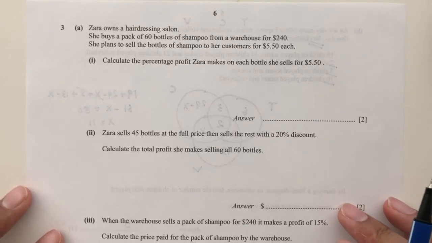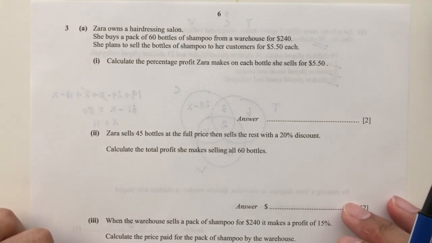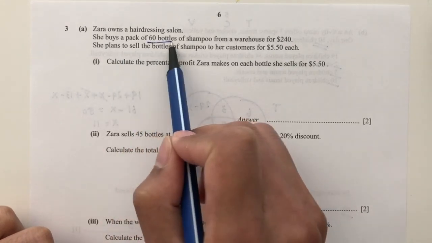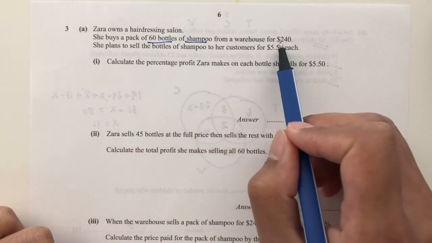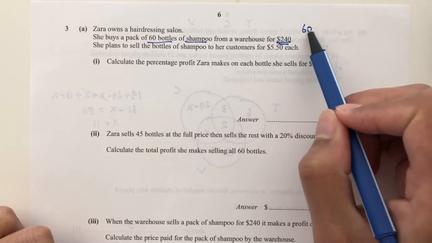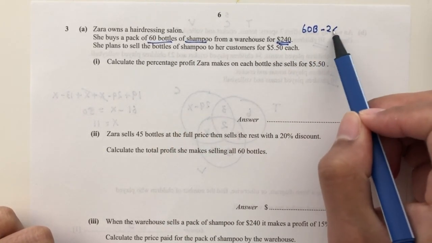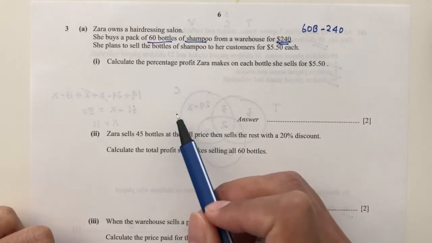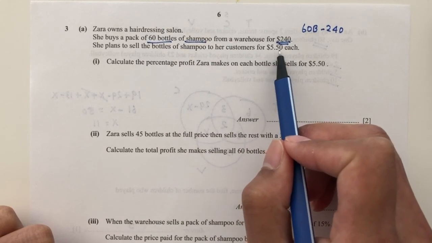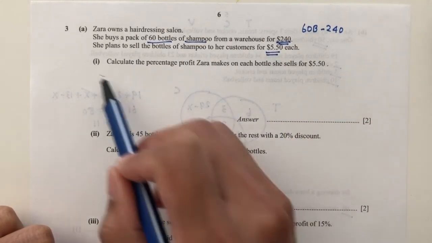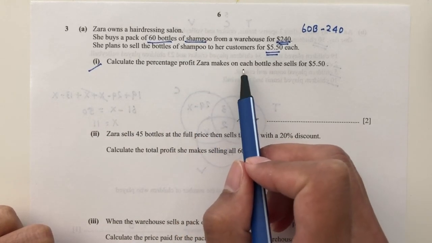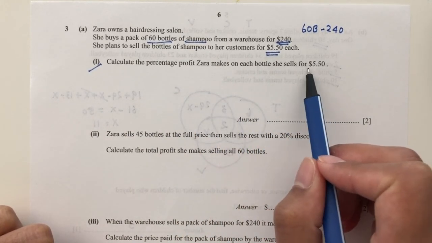Now let's move on to question number 3. Zara owns a hairdressing salon. She buys a pack of 60 bottles of shampoo from a warehouse for $2.40. So 60 bottles is equal to $2.40. That's the first information that we have. She plans to sell the bottles to her customers for $5.50 each. So part 1, calculate the percentage profit Zara makes on each bottle she sells for $5.50 each.